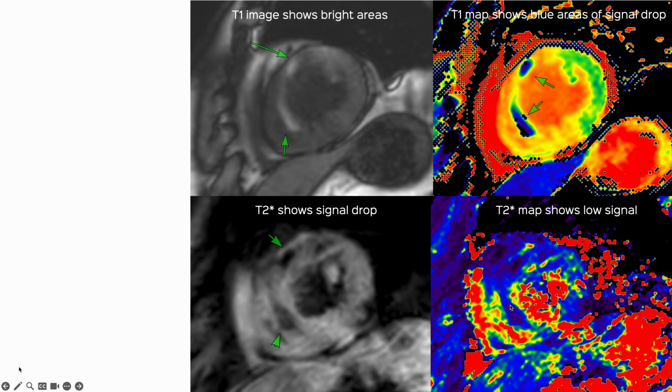These values were about 9 milliseconds, so they were really, really low. So all these findings are suggestive of hemorrhage within the infarct. So we already have MVO, now we have IMH.